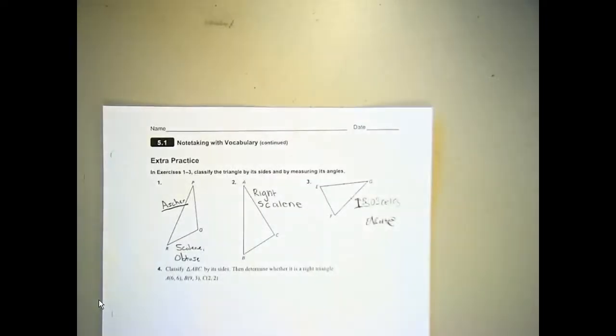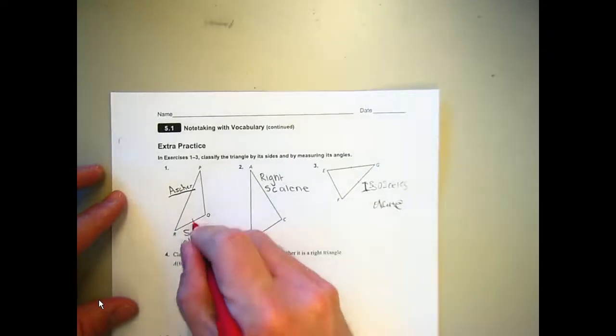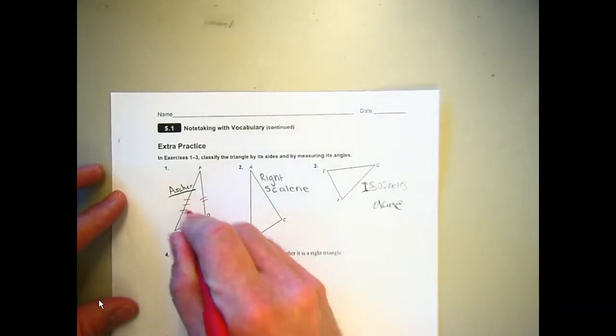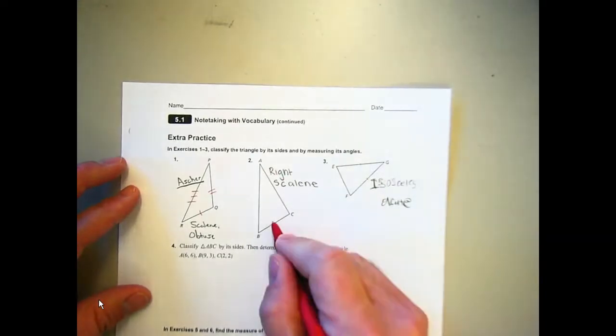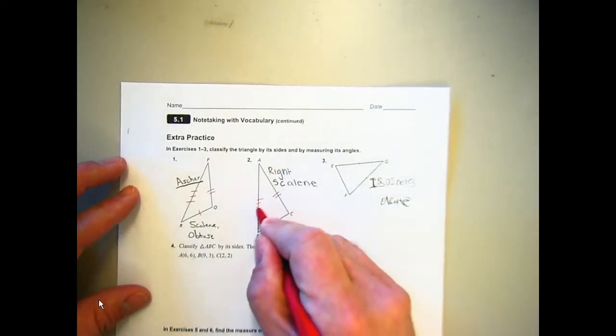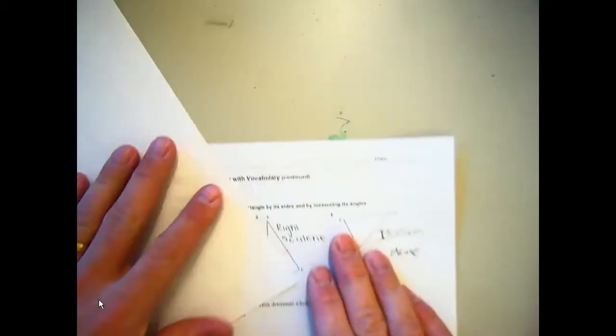All right. Well, here we go. Number 1, scalene obtuse. Very good. Yeah, it's an obtuse angle right here, and it's scalene, no sides are equal. Okay, so we mark that like that. Okay, a right scalene, then, no sides are equal. Very true. However, is that a right angle? Double check. Not that I don't trust, but I'm just checking.